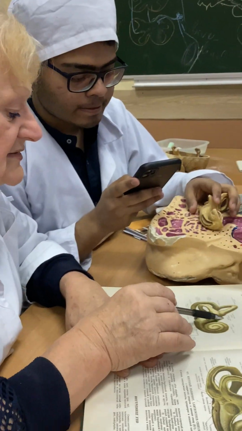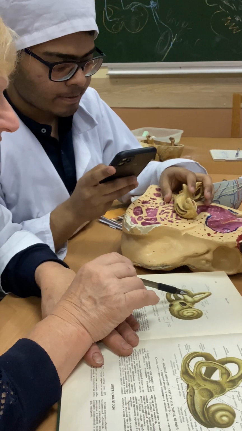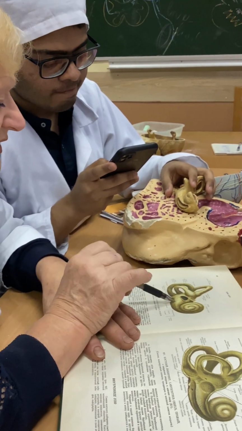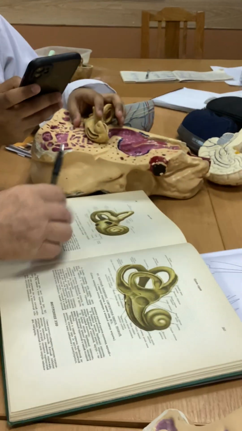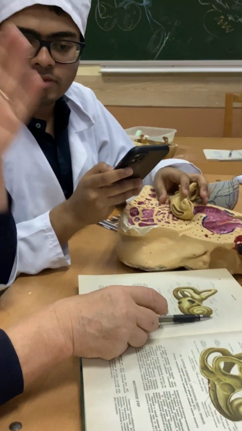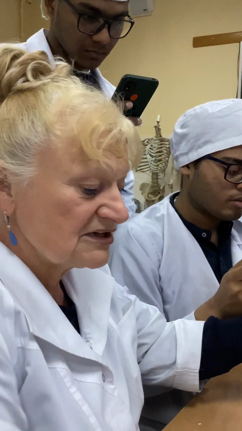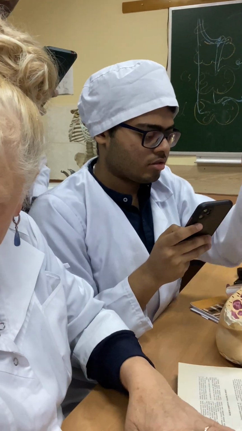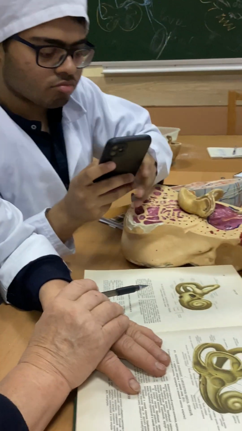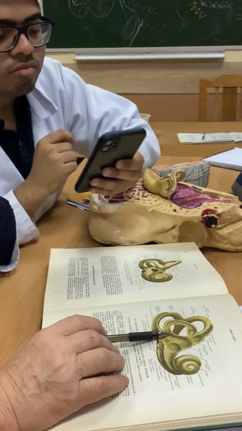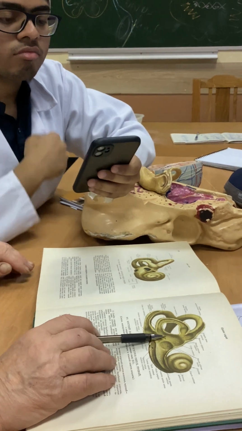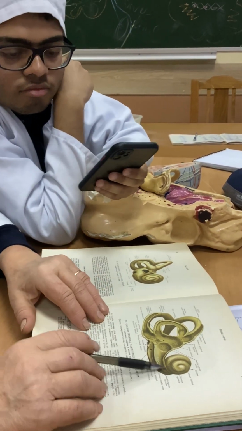This is the cochlea, this is the vestibule, these are the semicircular canals which begin from the vestibule by ampoules. You can see we did the sagittal section. Why sagittal section? Because it's placed like here. We did the sagittal section and we got this shape. Do you see this picture? This is the internal structure of the vestibule, this is the internal structure of the semicircular canals, and this is the cochlea.